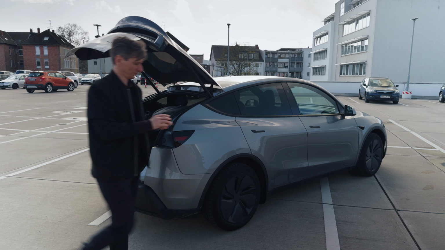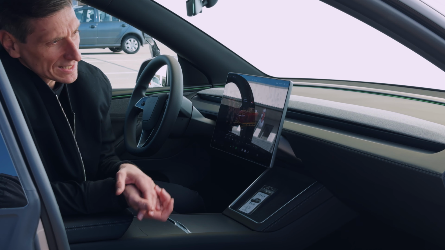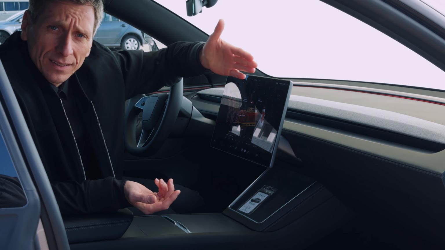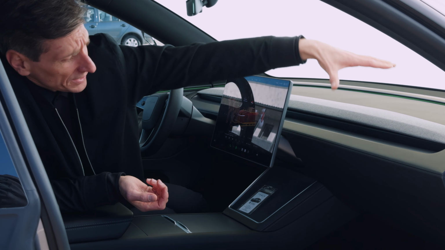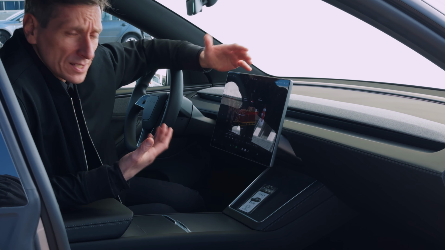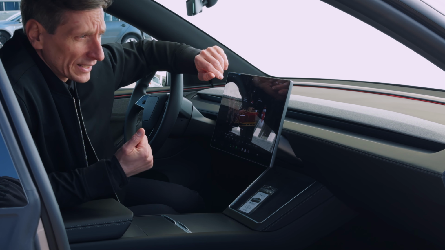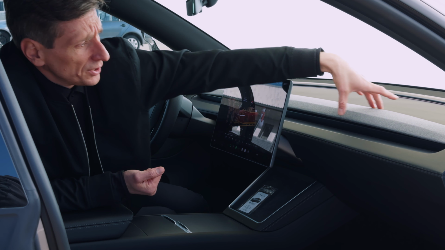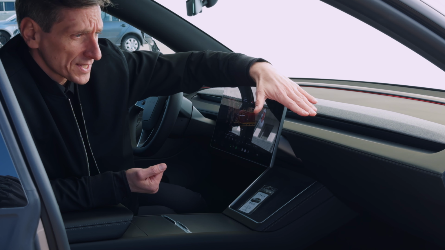Let's have a look inside the car. So this is the Tesla Model Y, model year 2026. Let me explain to you the main design themes. This huge IP console is divided into 3 different layers. We have the top surface together with this interior trim surface that covers the air vents.